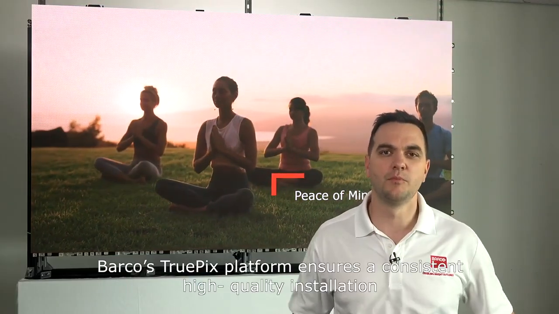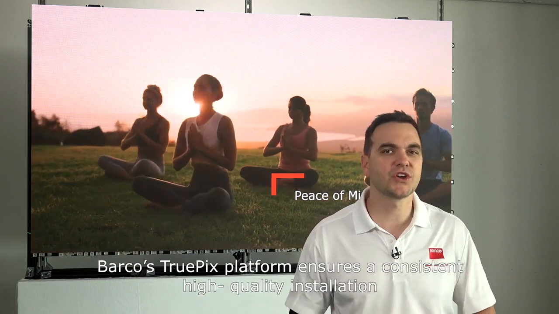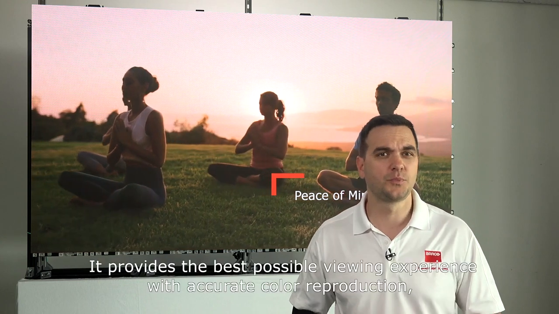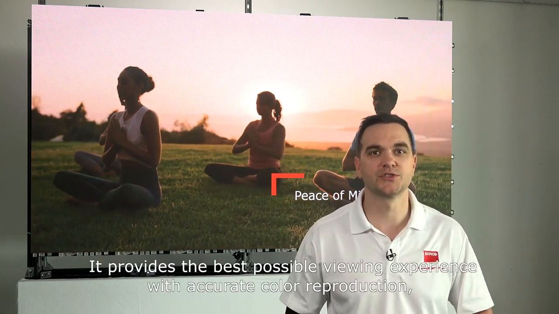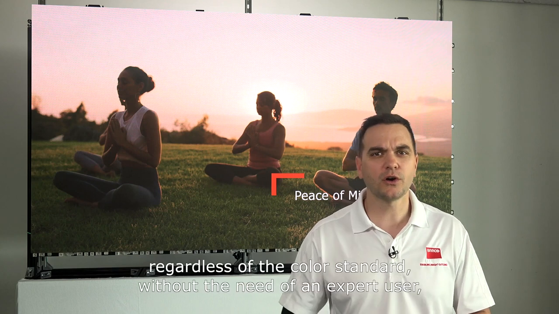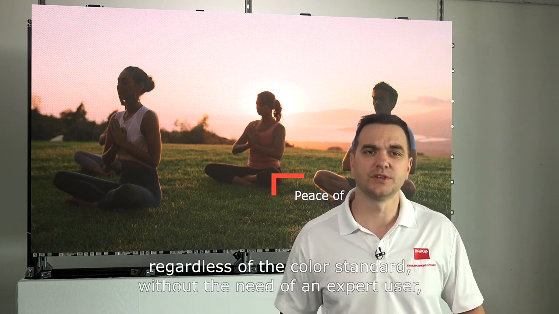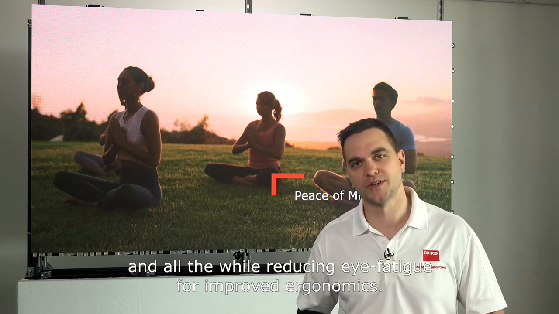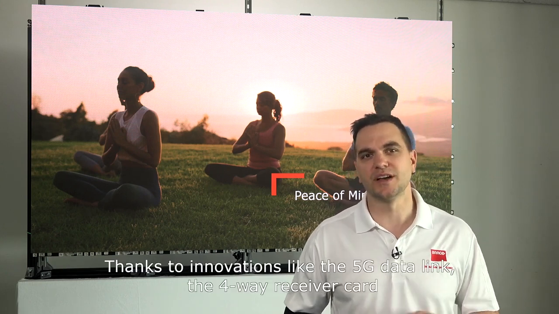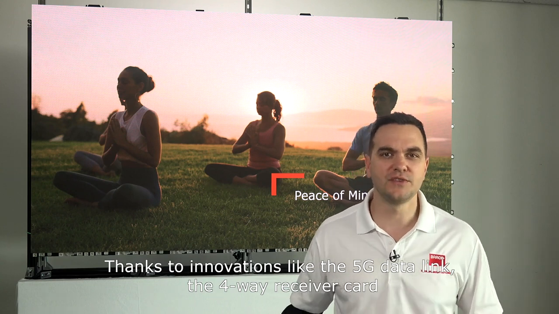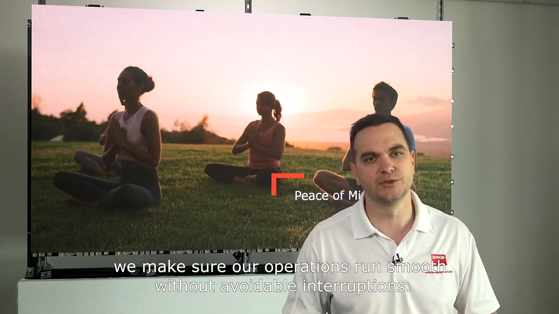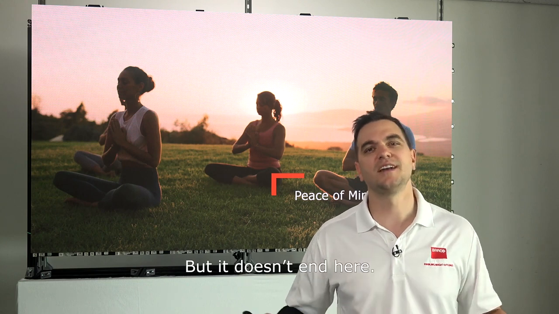In conclusion, Barco's TruePix platform ensures a consistent high-quality installation within a predictable time. It provides the best possible viewing experience with accurate color reproduction, regardless of the color standard, without the need of an expert user, and all the while reducing eye fatigue for improved ergonomics. Thanks to innovations like the 5G data link, the 4-way receiver card, and the integration in Barco's Video Wall Manager, we make sure our operations run smooth without avoidable interruptions. But it doesn't end here.